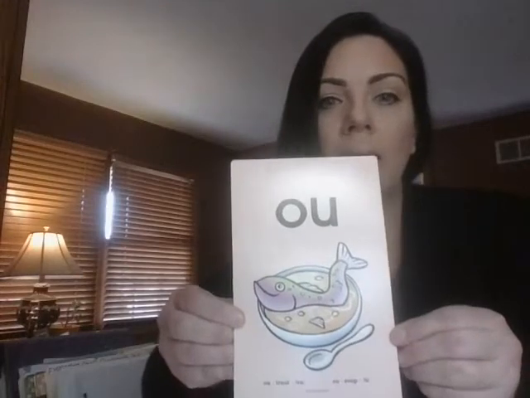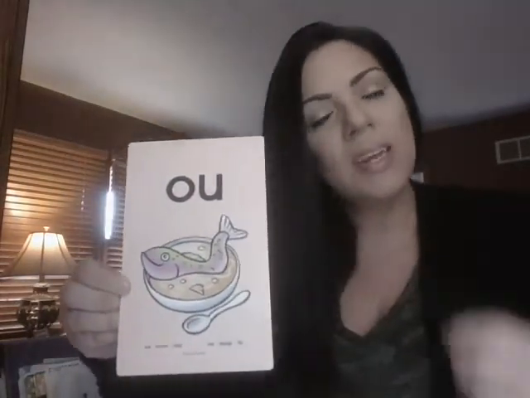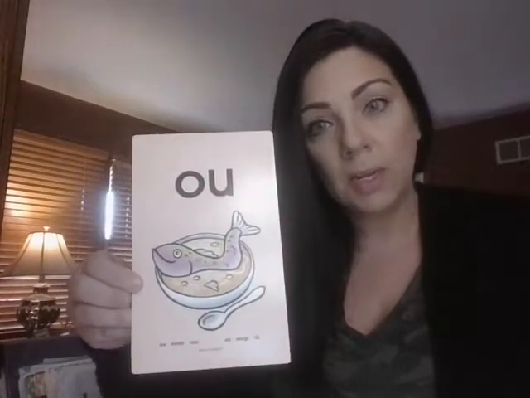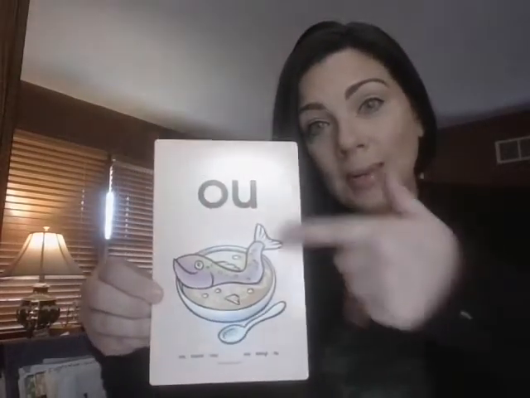I wanted to do a Fundations lesson for you because we're starting our new unit, Unit 14, and we have two sounds in Unit 14 that we really focus on. Our first one is the OU sound, like trout, the ow sound. So we're doing an ow sound in this unit. So there's trout, OU.